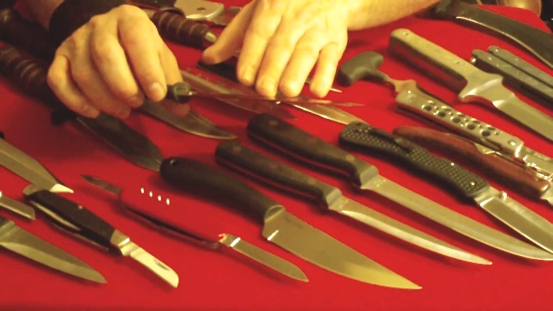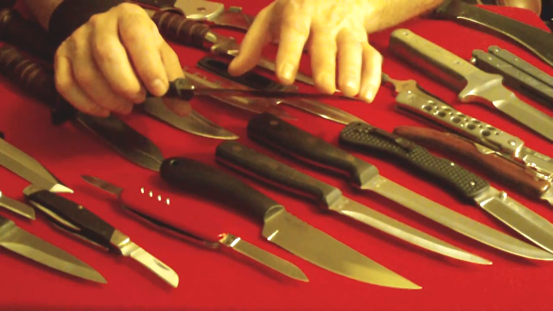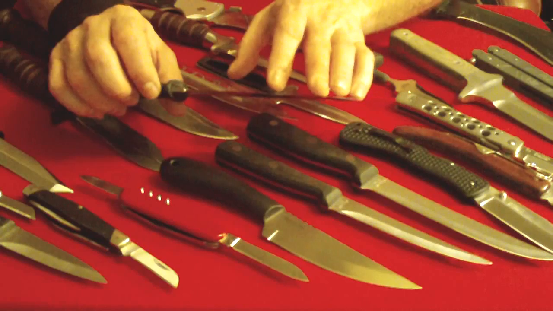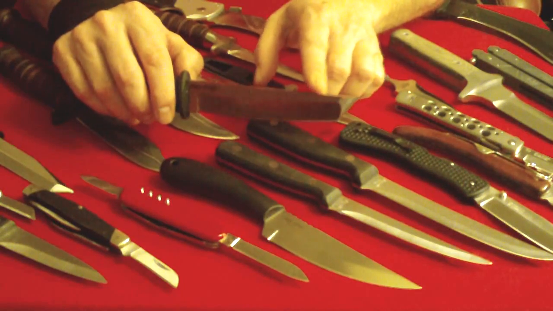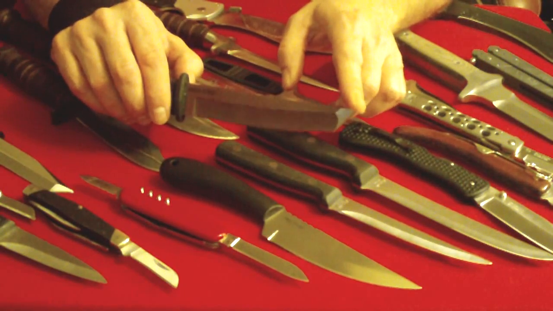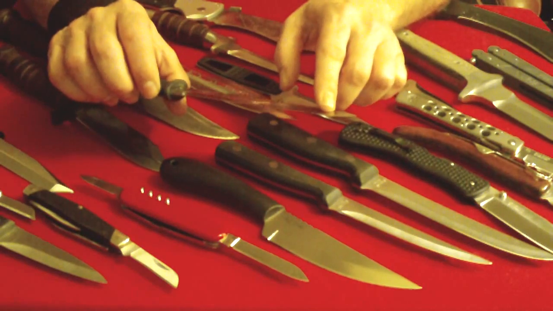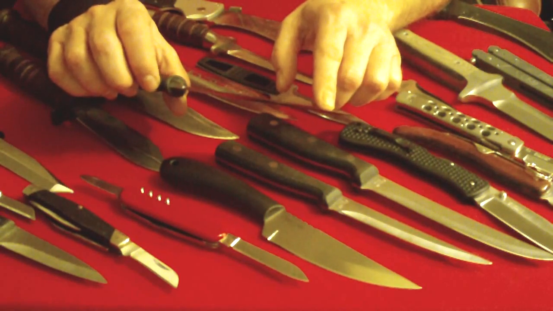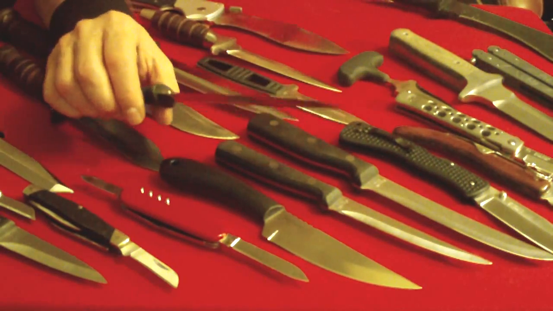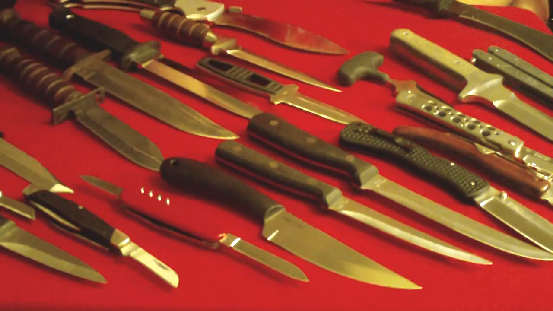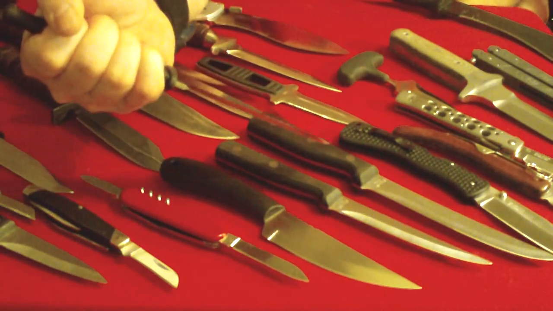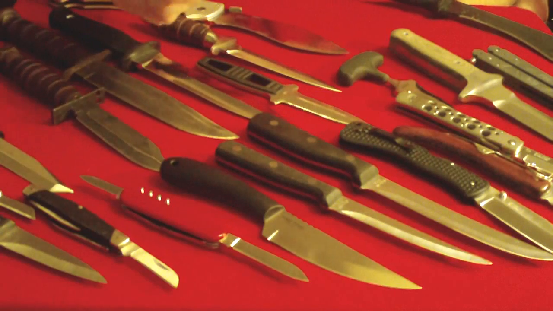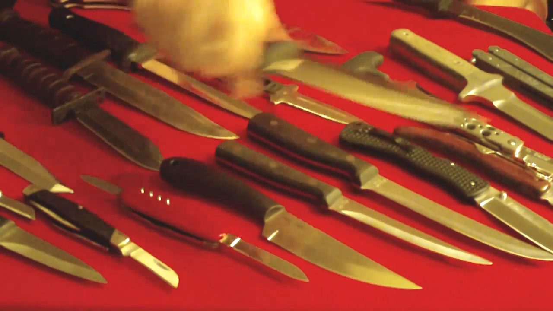Now, the points on these knives are angled straight edges, which amounts to giving them 2 points. Okay, you have your primary point out here on the end, and then you have a Tanto point back here further back. Now these knives are very strong, and they can pierce hard materials very well, and they also allow for what we call snap cuts.